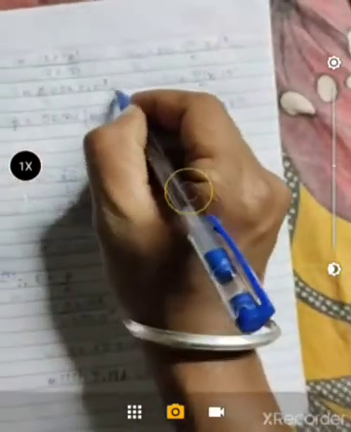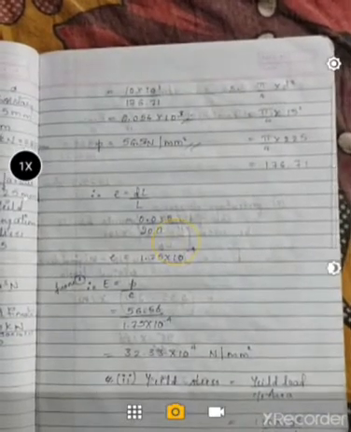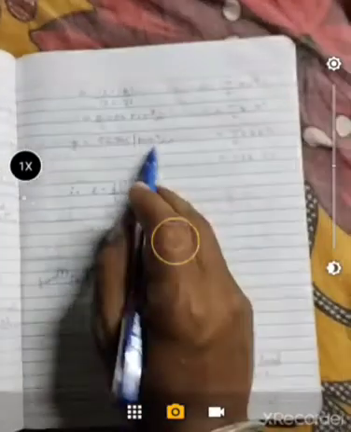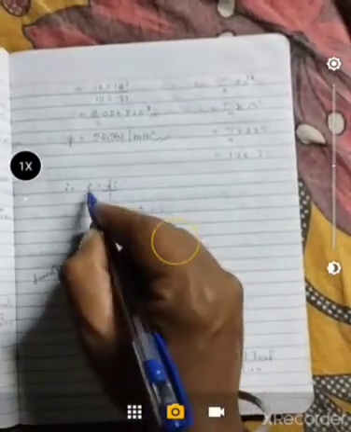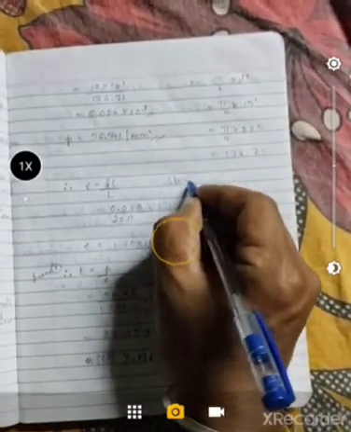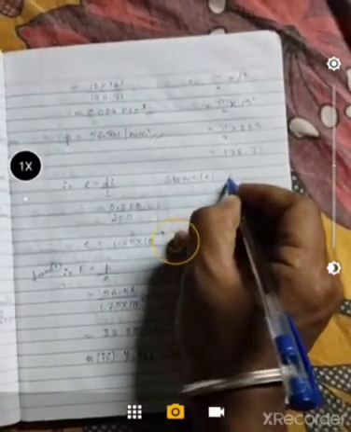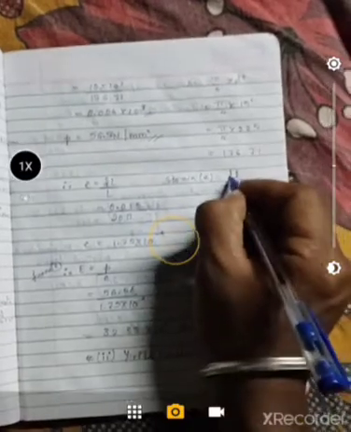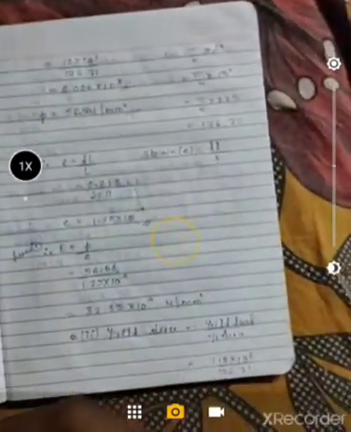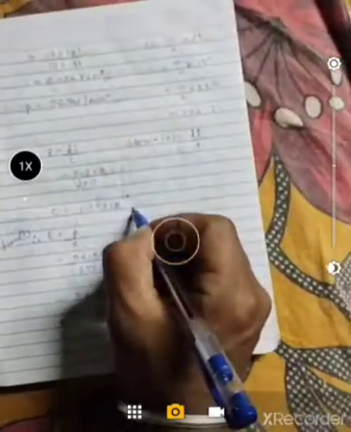So here you are calculating the stress. Then after calculating the stress, you need to calculate the strain. Small e is equal to dl upon L. dl is the change in length, L is the original length. So you will get the strain.